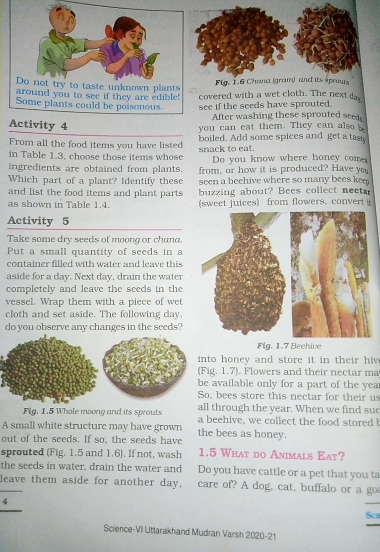Another activity is there, Activity 5. In this you will know how to make sprouts of pulses. Here are two examples: one is the moong dal and another one is the chana. How to prepare sprouts?